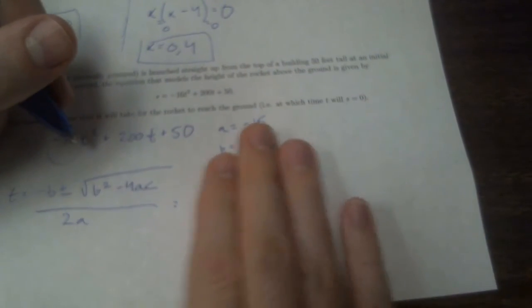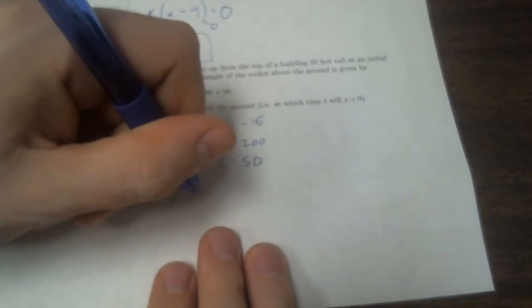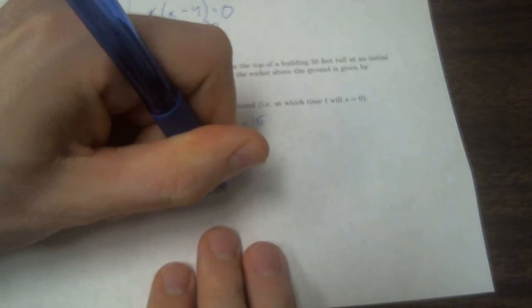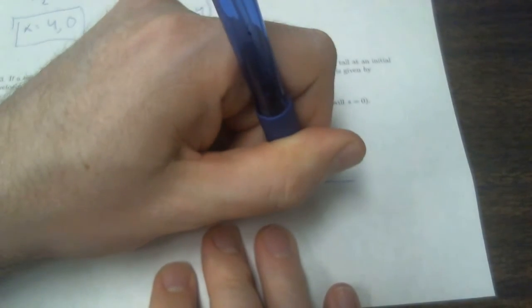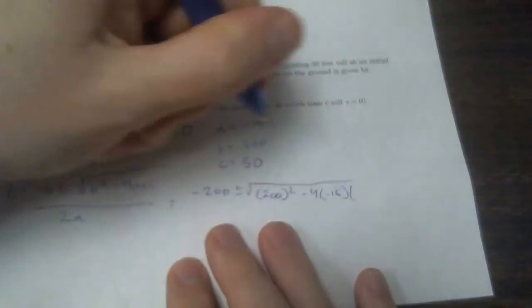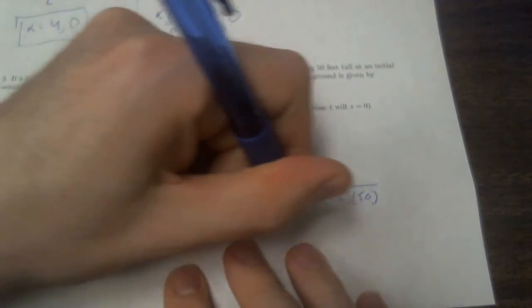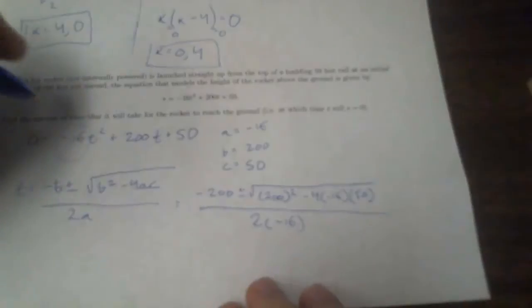So then taking these numbers and plugging them into the quadratic formula, we have negative b, so that's negative 200, plus or minus the square root of b squared, so that's 200 squared, minus 4 times a, which is negative 16, times c, which is 50, all divided by 2 times a, which is negative 16.